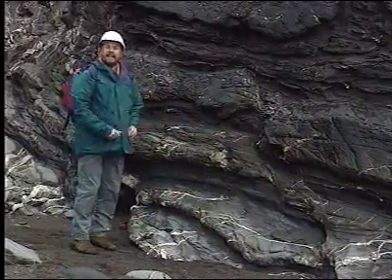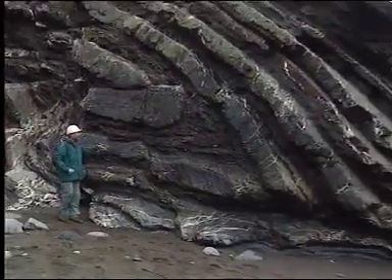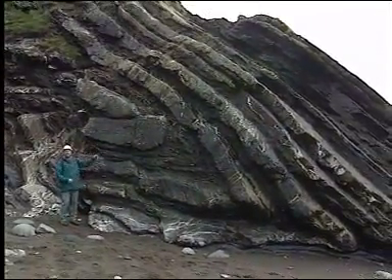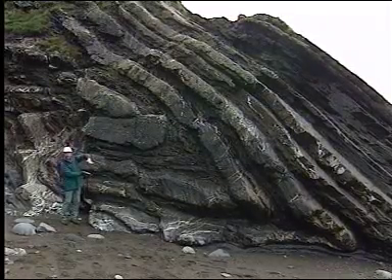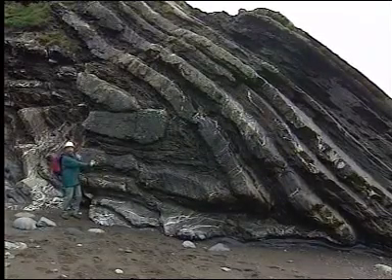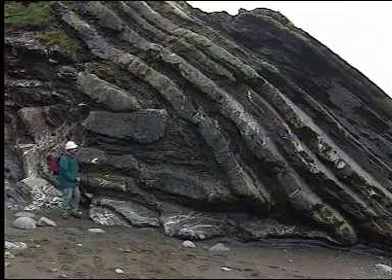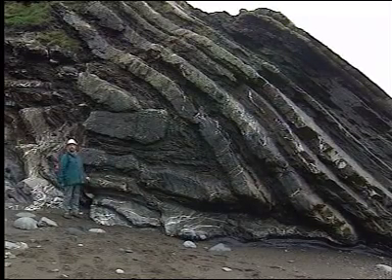But there's a sting in the tail here too. Look at the overall picture. This is actually a limb of a very tight fold. Now, when rocks have been shortened this way, as much as these have, they've got to stretch that way to accommodate that shortening. And here's the evidence of the stretching, these normal faults.